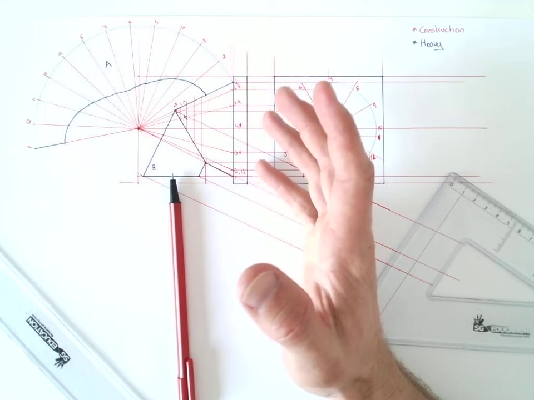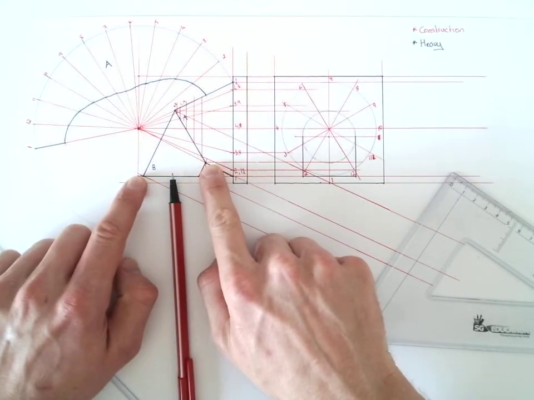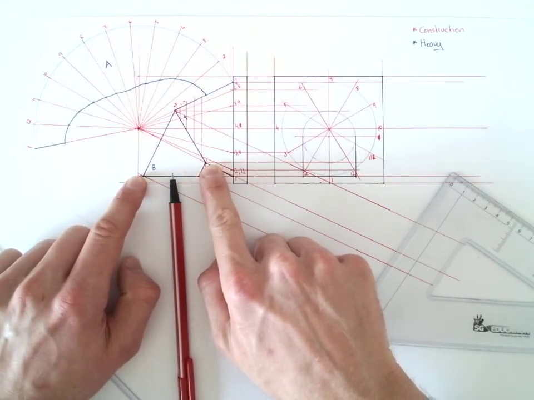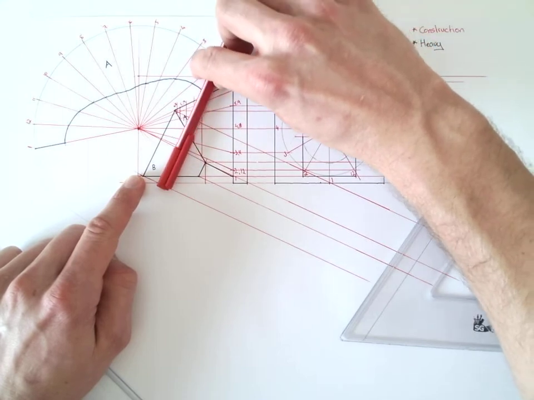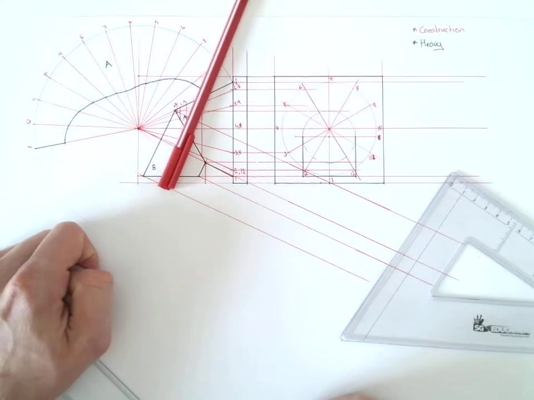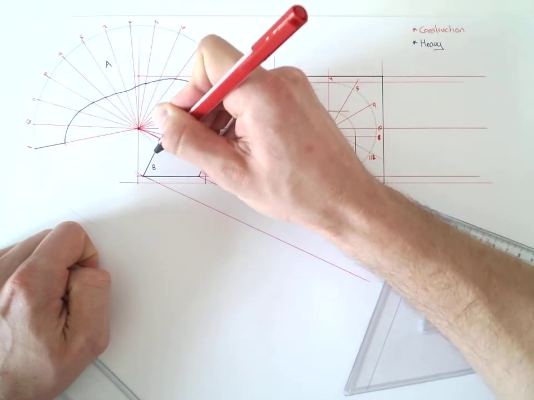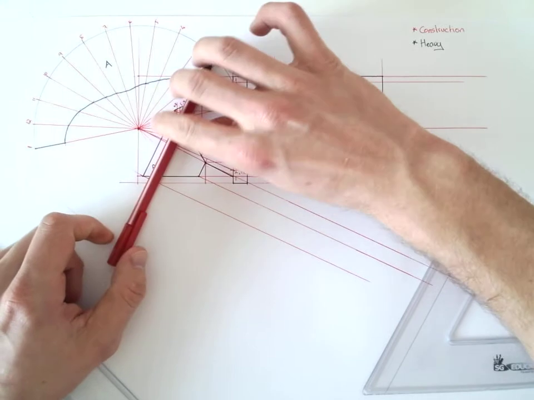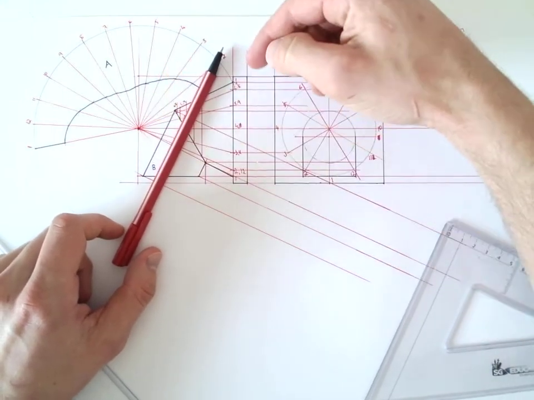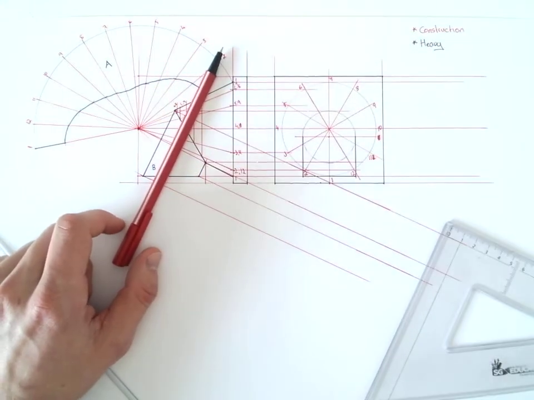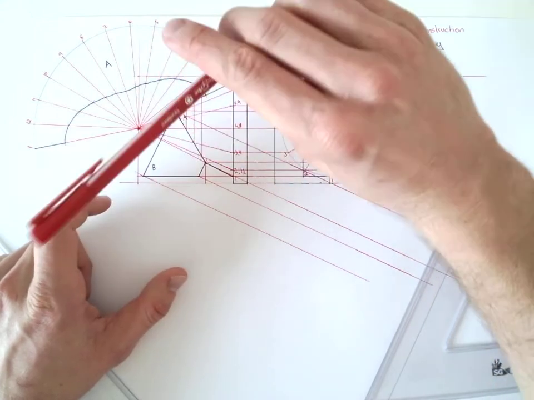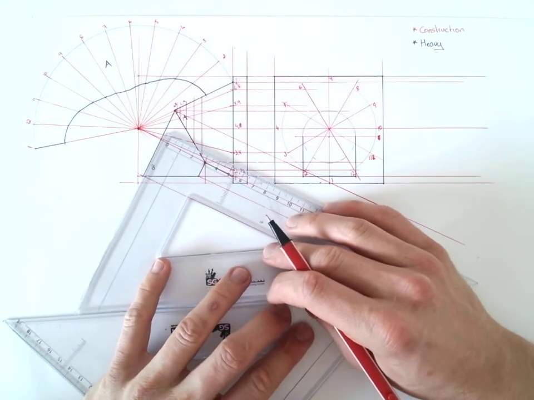You'd be getting from here to here, which isn't the width of the cylinder, whereas we need to look that way, parallel to this edge here. If you imagine that was a cylinder sitting like that, you'd have to look basically perpendicular to the top surface. So what we're going to do is draw a plan of it first.